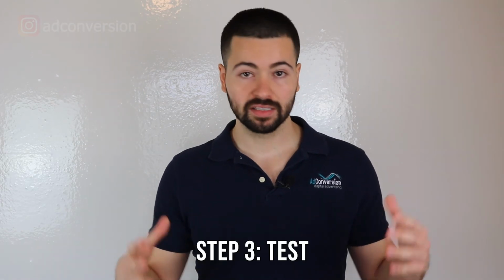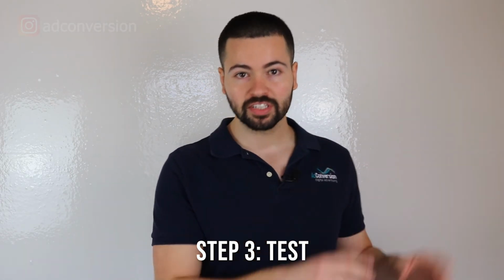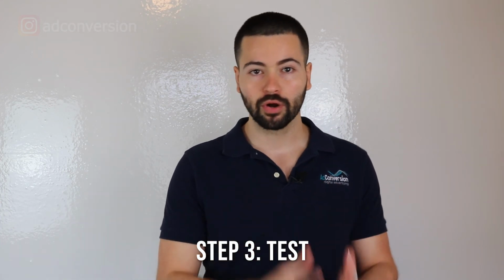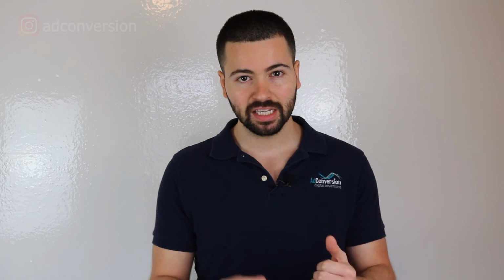The third and final step to writing Google Ads copy that converts so you can get more leads, get more sales for your business or your client's business, is to test. Because despite all the research and all the careful planning and preparation, you're not going to know what actually works in the real world until you get it out there. So do not fall victim to analysis paralysis. Just trust in the process that you did the best that you could in terms of putting together this message based on proven frameworks.